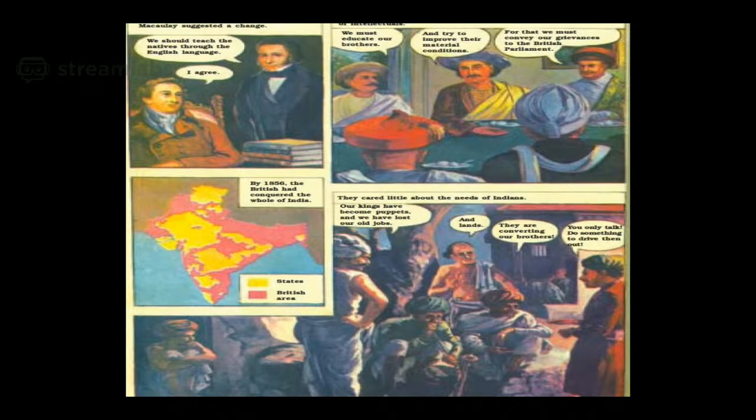English education produced clerks, but though the Indians got education, English education or education in English, they could not hold higher positions. Higher positions, or the bosses, were held only by British, whereas they were made only clerks. They produced only clerks, and British gave petty jobs under them. Incidentally, it also produced a new generation of intellectuals.